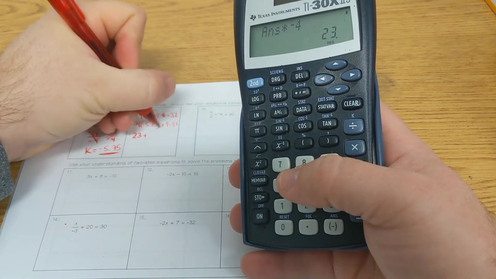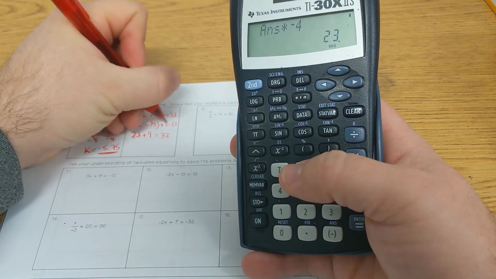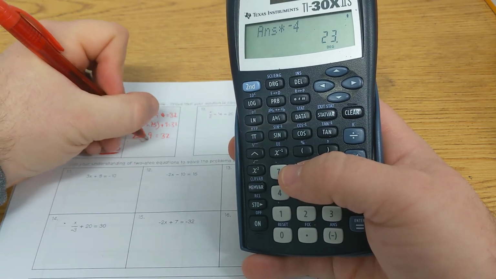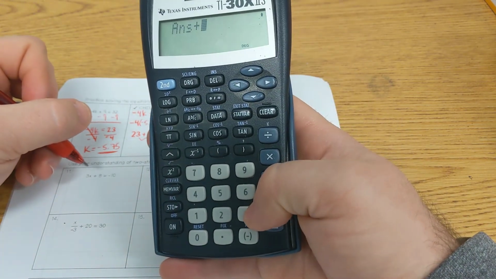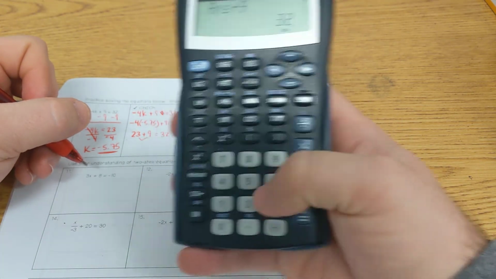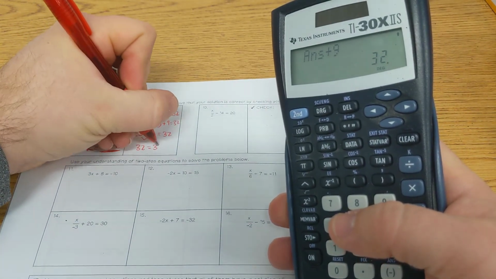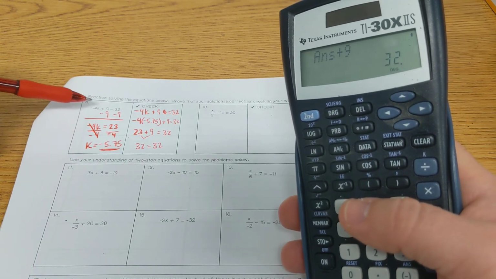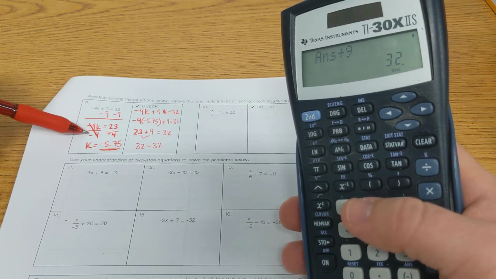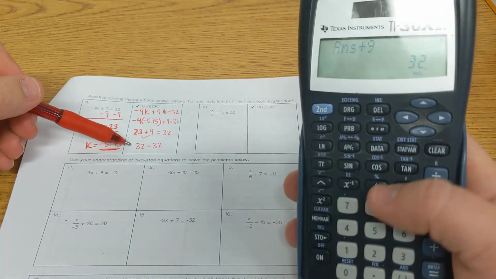Okay, now I have 23. I'm going to bring down my other constant, which is 9. Okay, and that's plus 9. So 23 plus 9, well, let's just make sure. 23 plus 9 is 32. Okay, so this is how you're going to solve, and this is how you check. Okay?